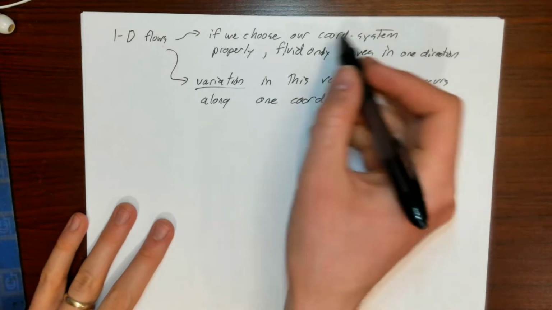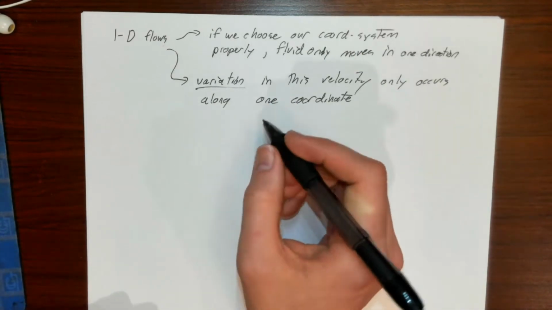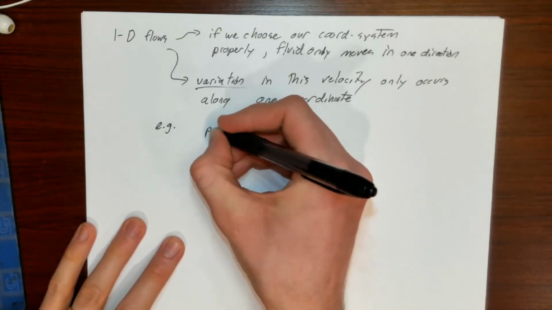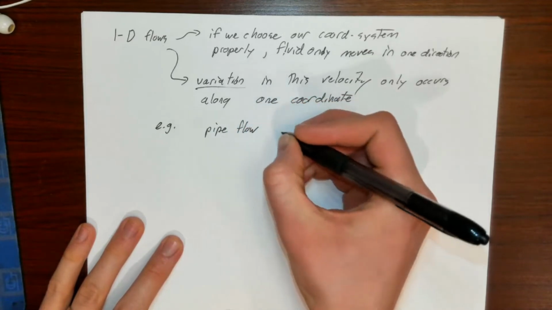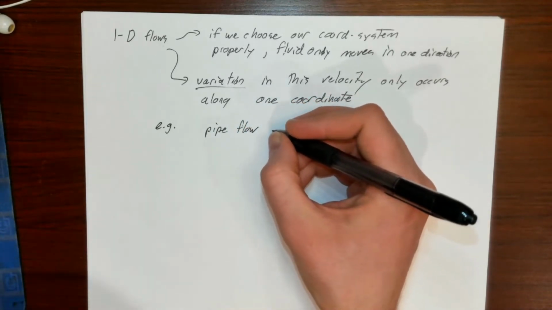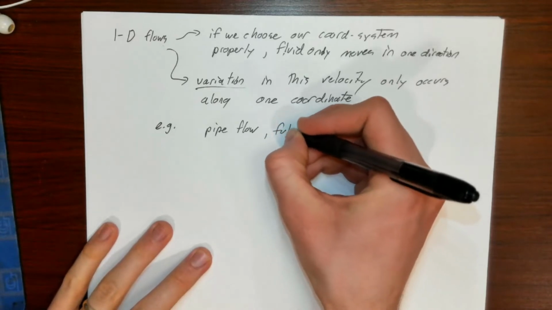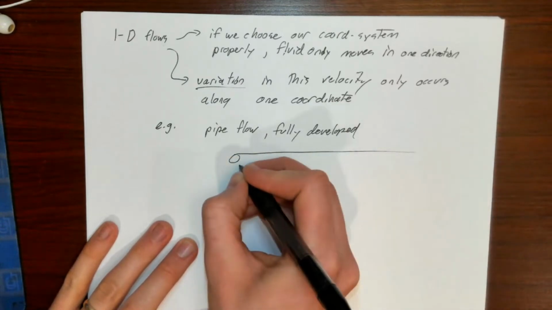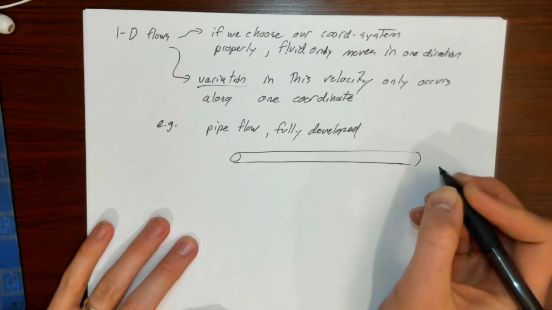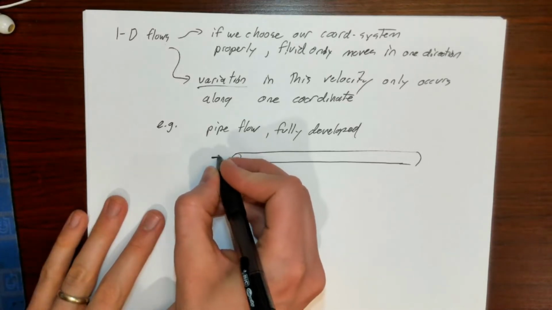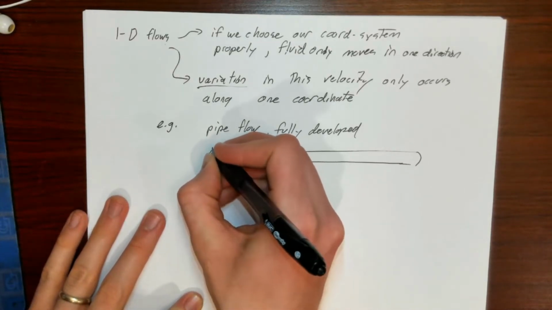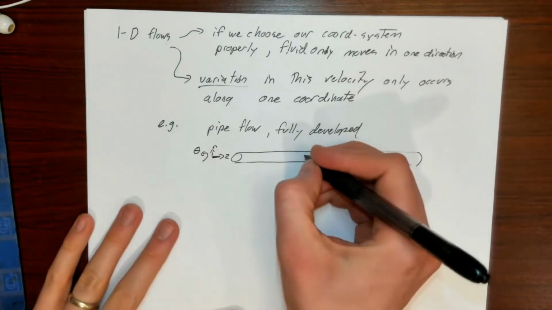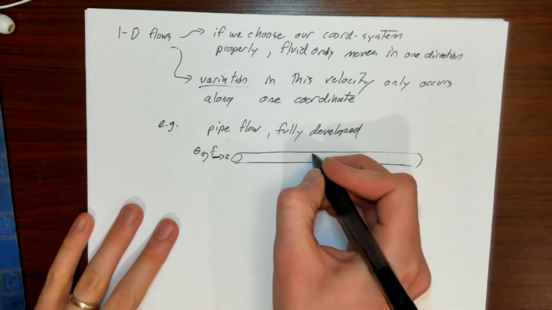So there's a lot of words here. Let's describe things a little bit more visually. So for example, let's talk about pipe flow that's fully developed. That's sort of in a long tube. So let's say I had some long tube, something like this, and let's say I chose a z r theta coordinate system.